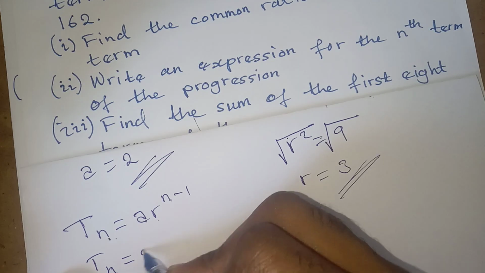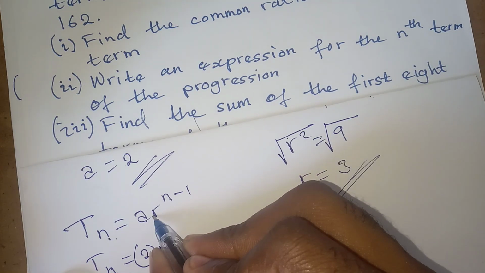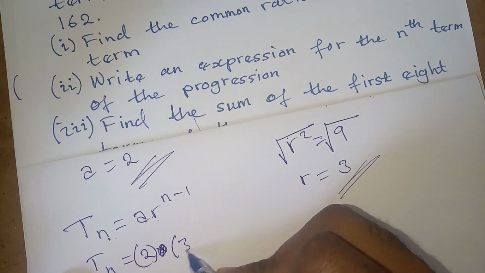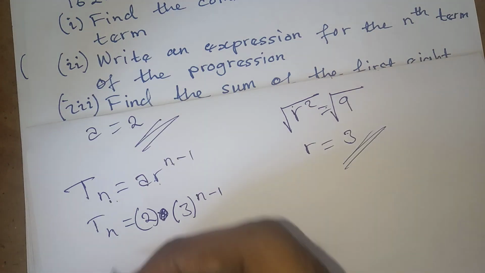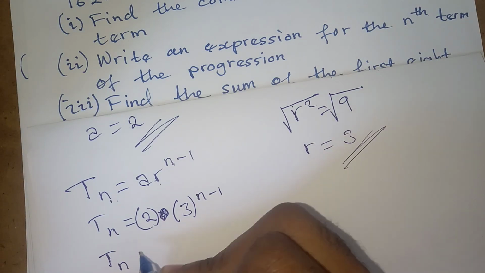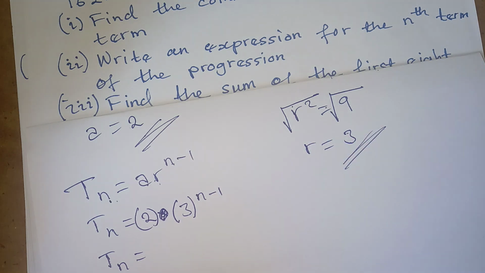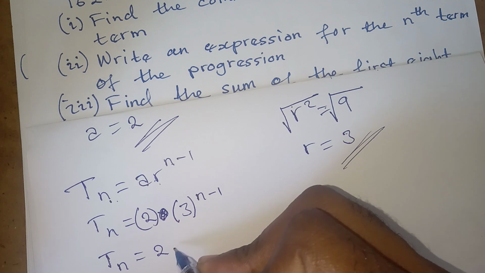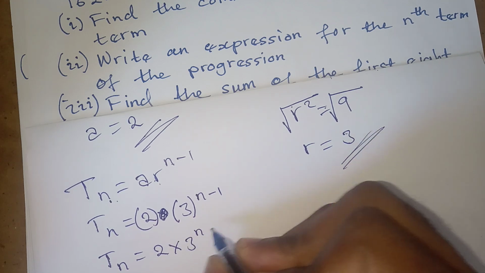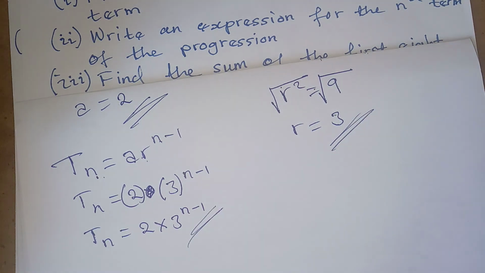Our a is 2. Let me put it in brackets. Our r is 3. Our n is unknown. So I don't think you can simplify this any further. Maybe if you separate these, but I think you can just leave it like this, or you can say 2 multiplied by 3 to the power n minus 1, and you are done.